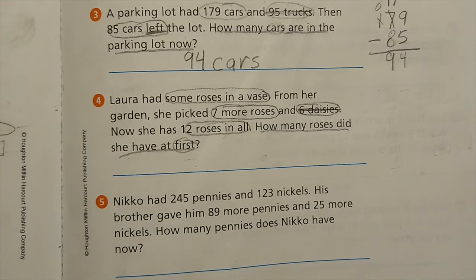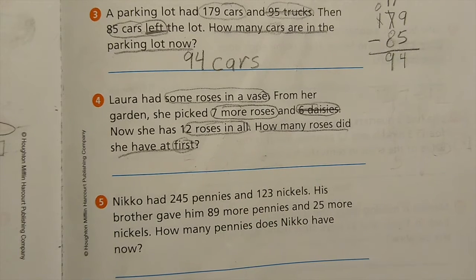We're going to pause the video. Pause it, take your pencil, take your paper. See if you can write this down and figure out the problem.